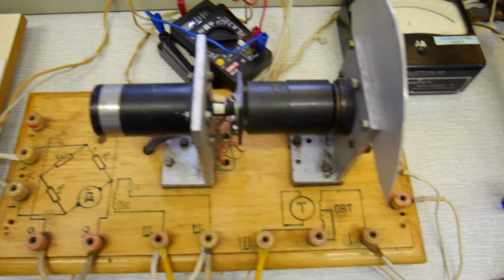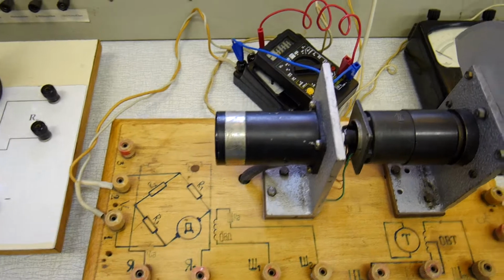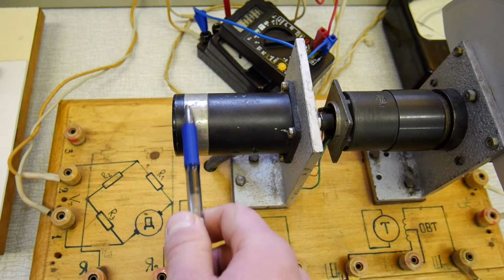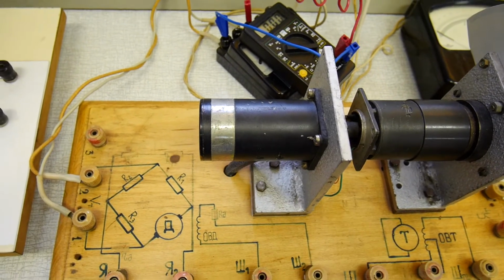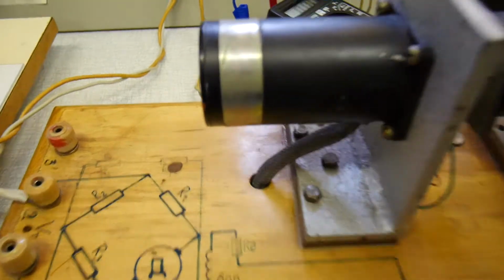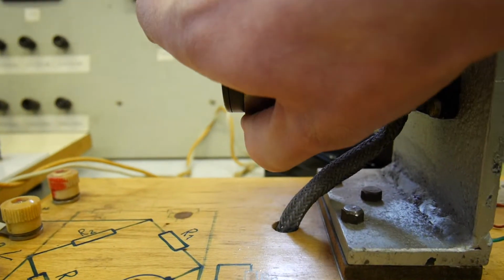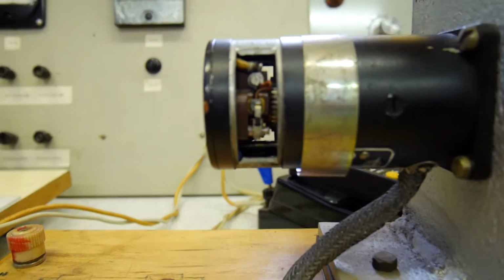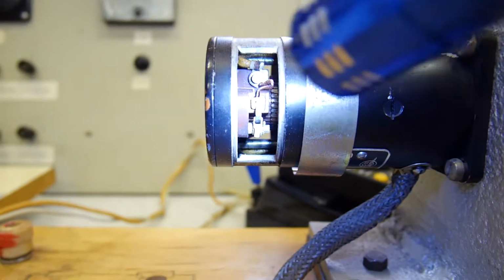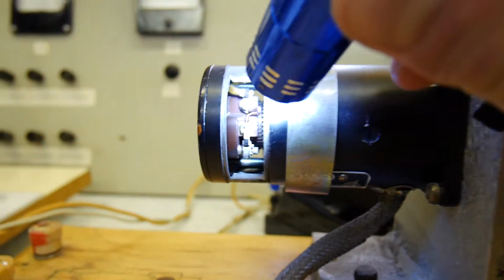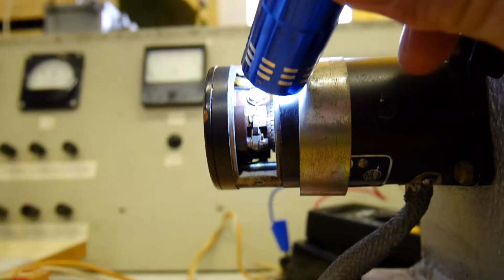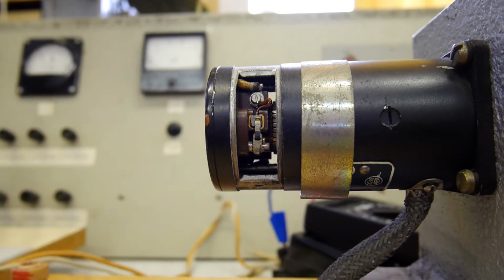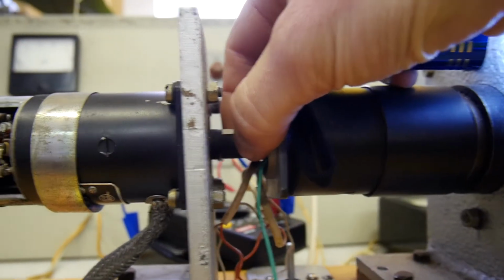On this small test bench, we have, first of all, this DC machine which is under test. How do I know that this is a DC machine? If I open this cover, then I will see that inside, here's the light, we have a collector, these small plates. I can also rotate them.